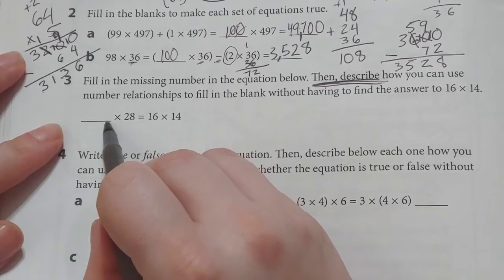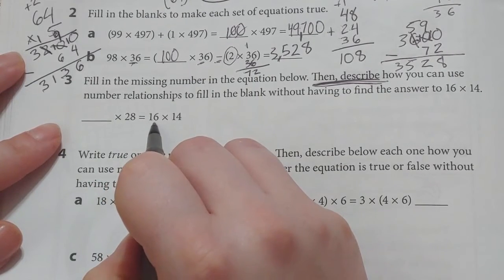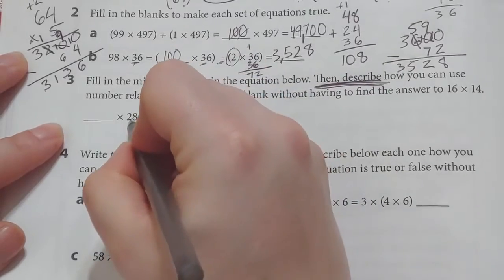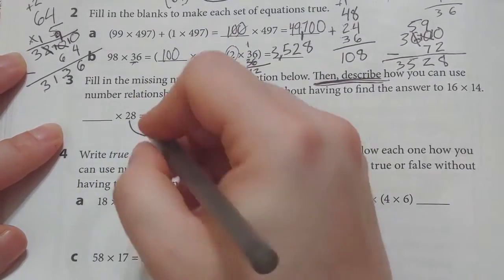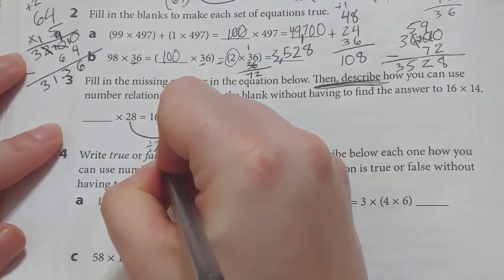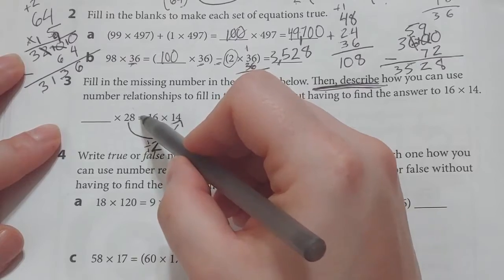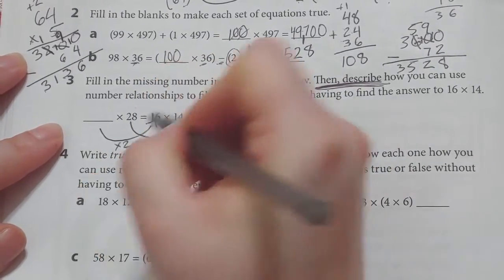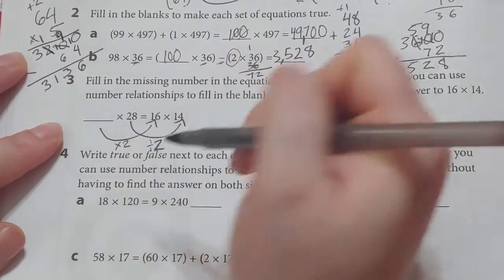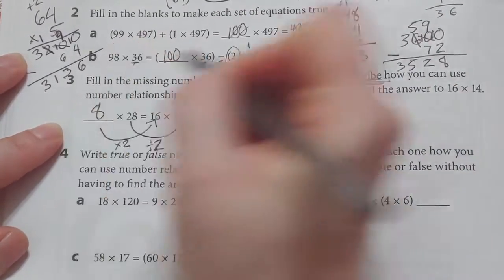So I'm going to look here. So this is blank. 16 or 28 and 16. Do those go together? No, they do not. But 28 to 14, that's a half. So if I'm halving one, in order for them to be equal, this has to be a double. So what doubled equals 16? What doubled equals 16? And that is 8.